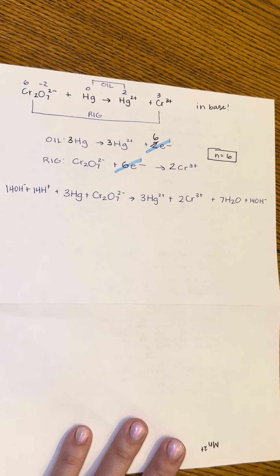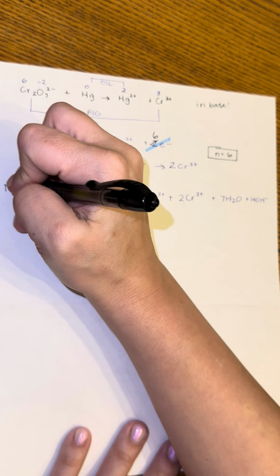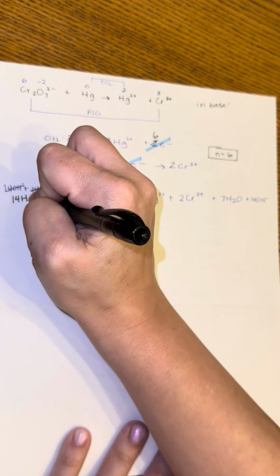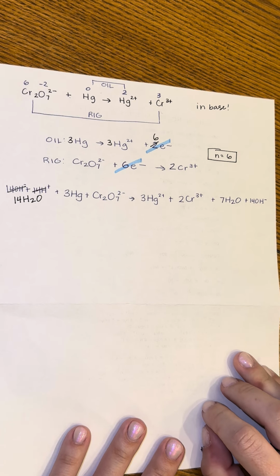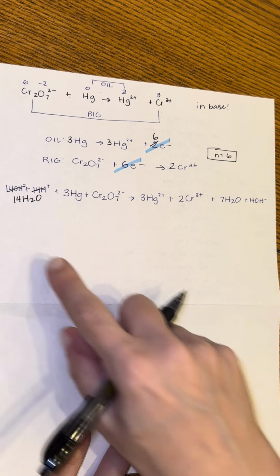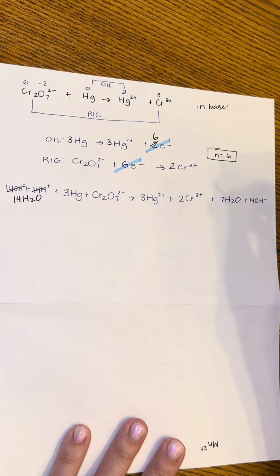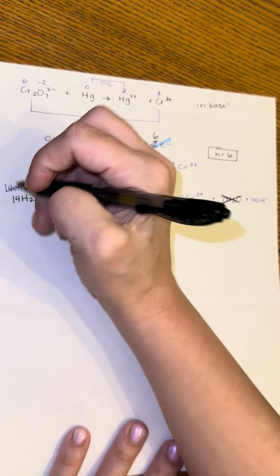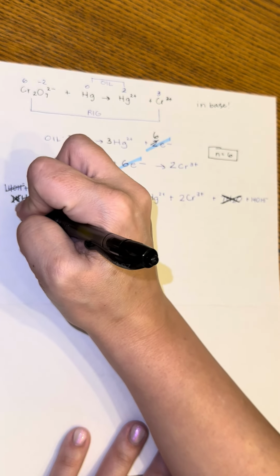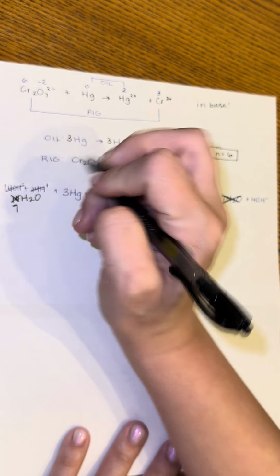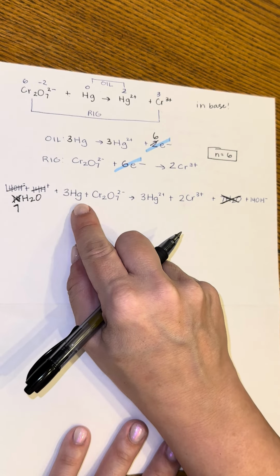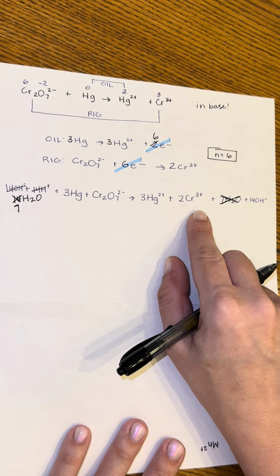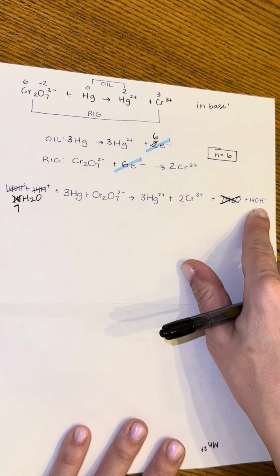And now let's think about waters and canceling them. So these 2 things are going to become 14 waters. Right? The last thing you're going to do is cancel out your waters. So I have 14 on this side and 7 on this side. So all 7 of these will cancel out with 7 of these. So at the end, I'll only be left with 7 waters. 7 waters plus 3 mercuries plus this dichromate gives us 3 mercury ions plus 2 chromium ions plus 14 hydroxides.